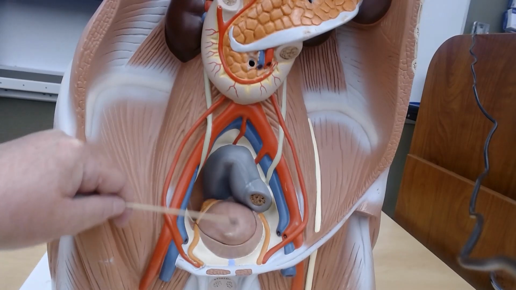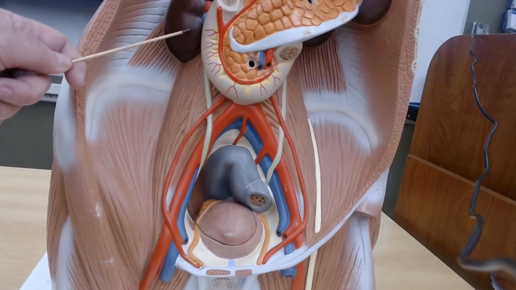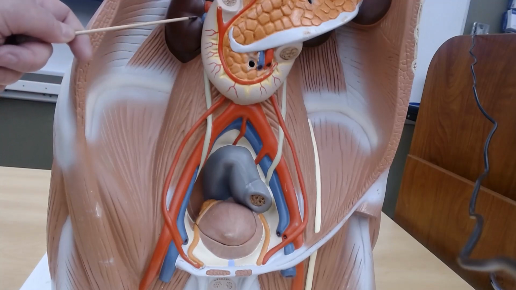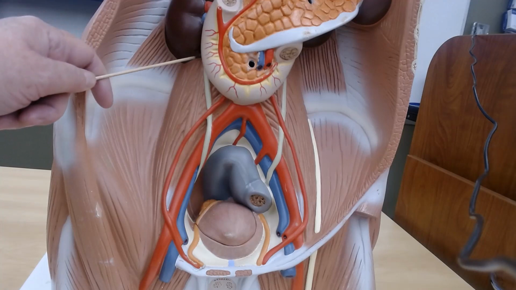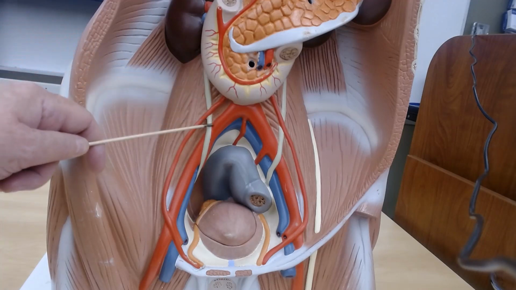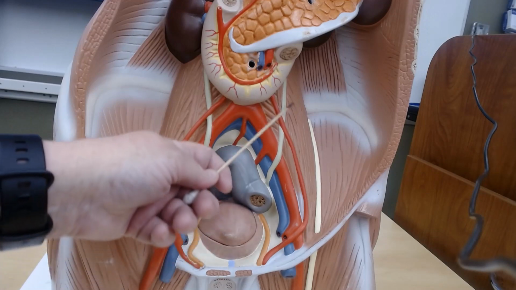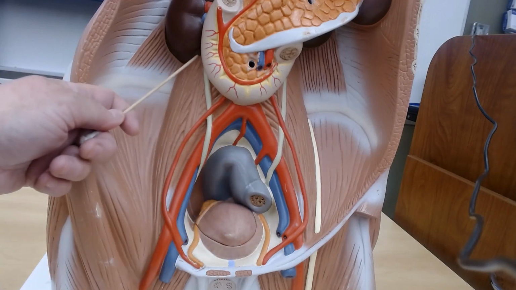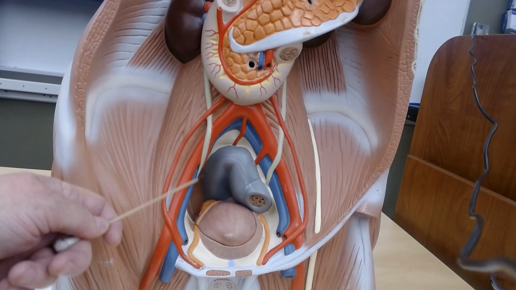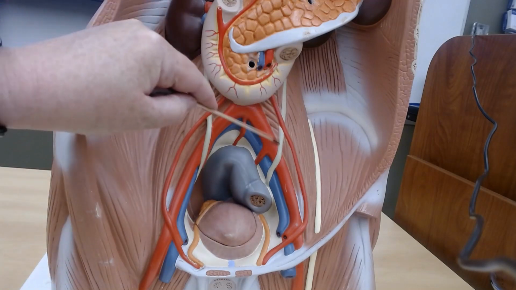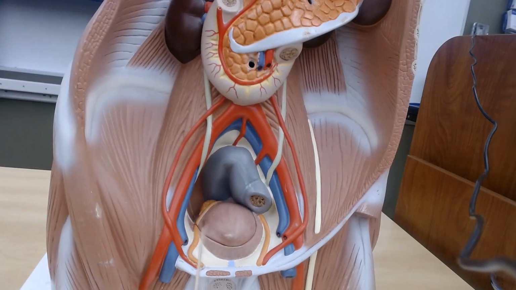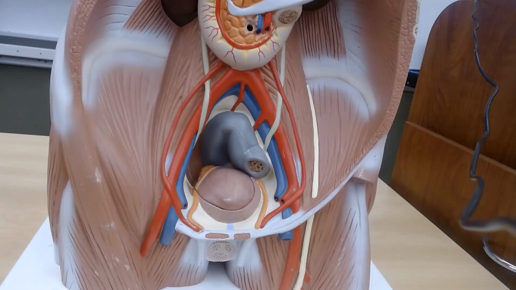This is the bladder. The kidneys function to form the urine. The urine is formed in the kidneys, and then it's going to travel through these white structures here called the ureters. So this would be the right ureter and the left ureter. Both right and left ureters are going to drain into the bladder to store urine until it's ready to be released through the urethra. And that's everything you need to know for this model.